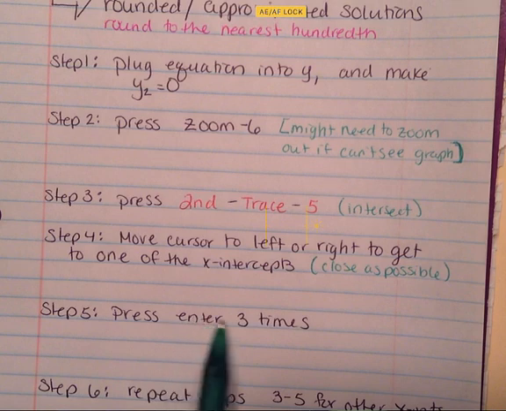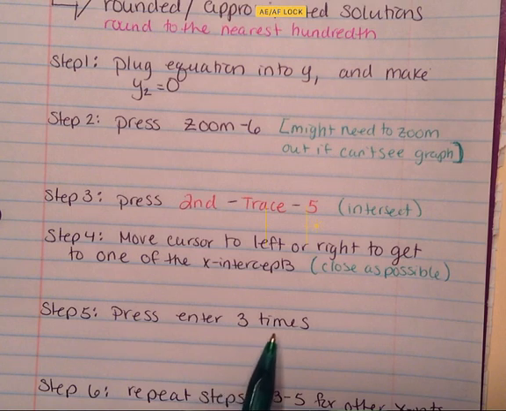Where you just press enter 3 times. So just press enter, enter, enter. It'll end up saying first curve, second curve, intersect. You don't want to stop until you see intersect.